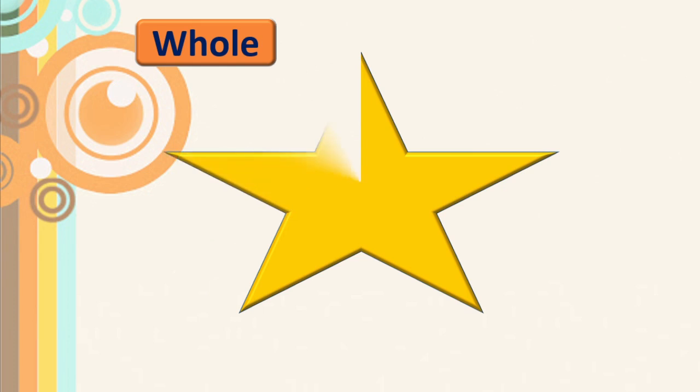Now see here, this is one whole star. Okay, means any shape, anything we can divide into half. See here, this has 5 corners: 1, 2, 3, 4, 5 corners. Now how can we cut this exactly into half?